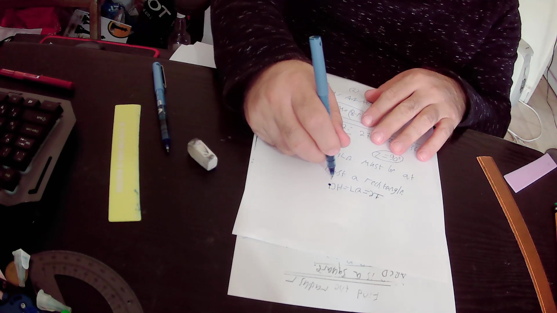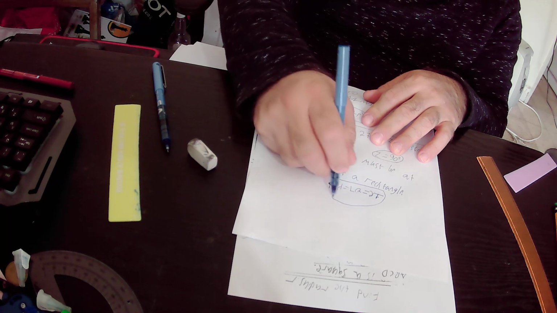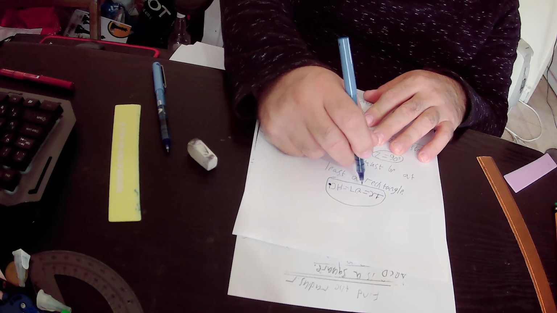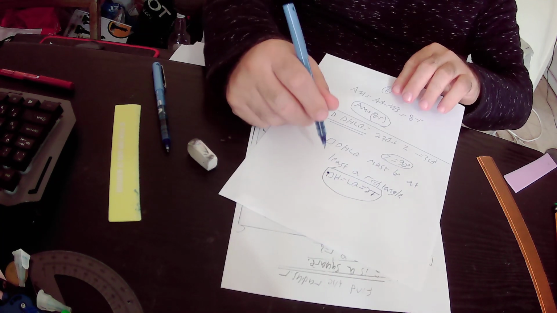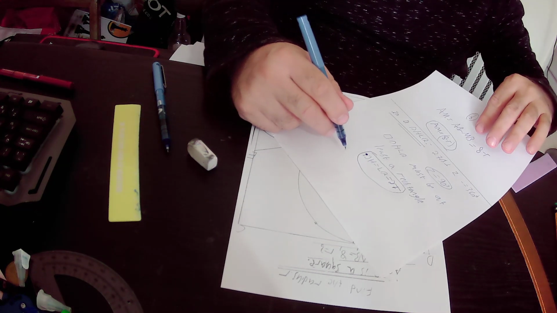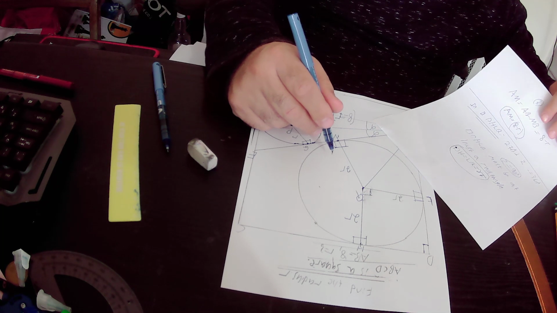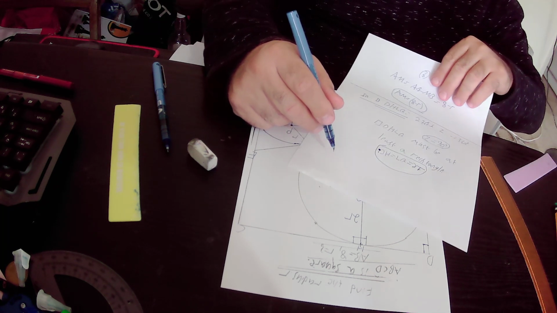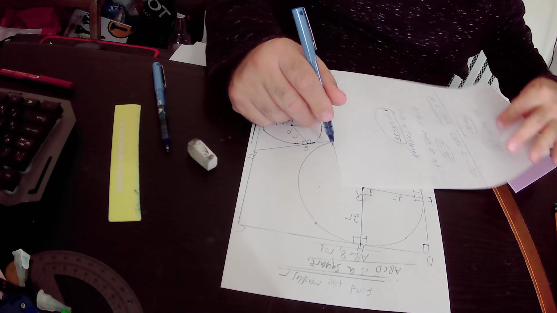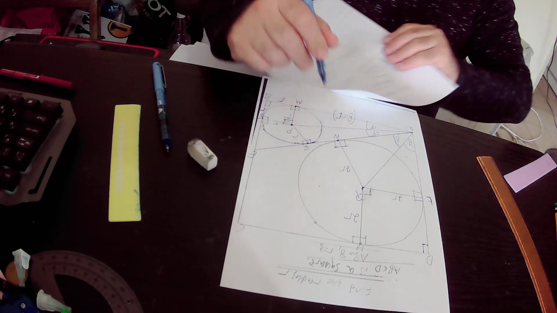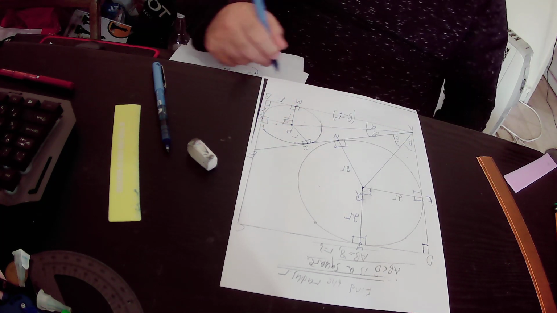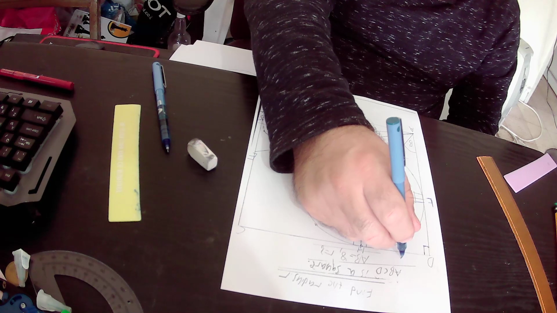So from this equality we conclude that DH also equals 2R.